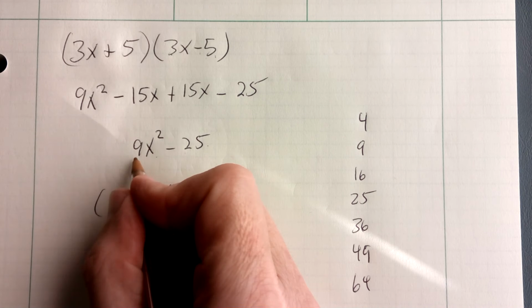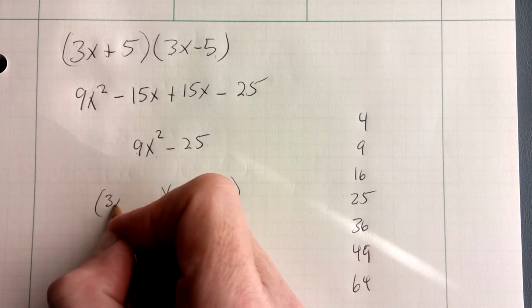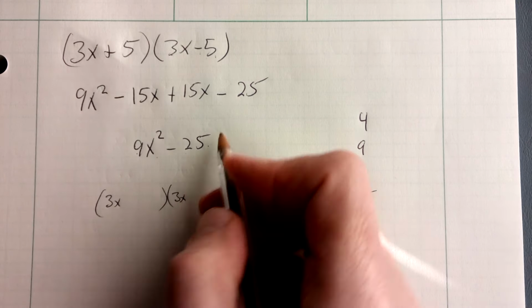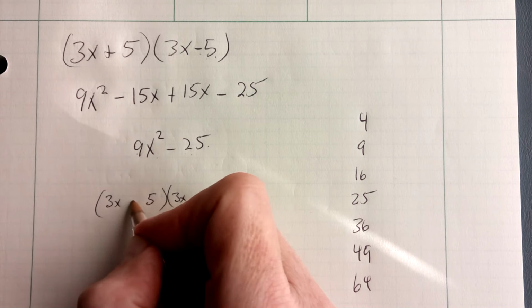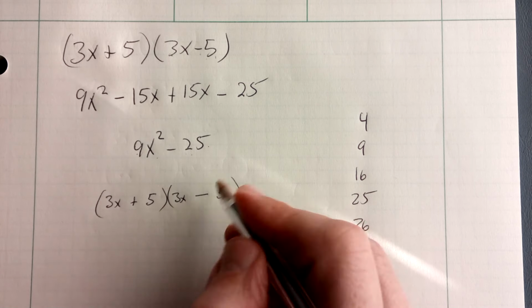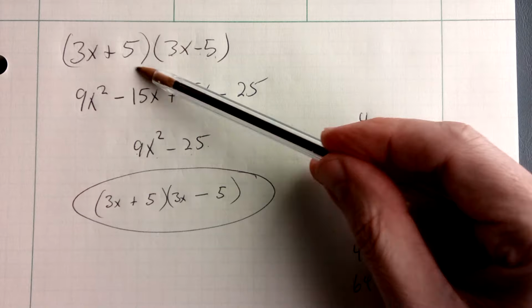Square root of 9 is 3, so I do a 3x and a 3x. Square root of 25 is 5, so I put a 5 and a 5. And then one has to be positive and one has to be minus. And you go back to your original expression.